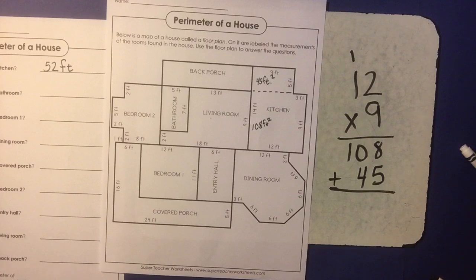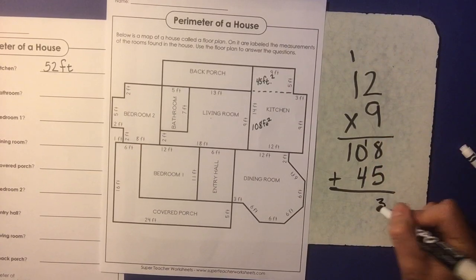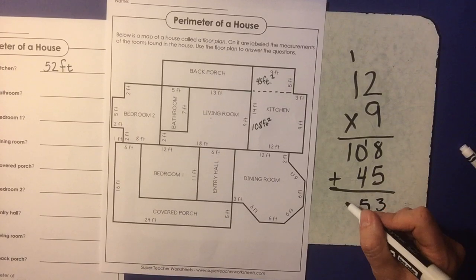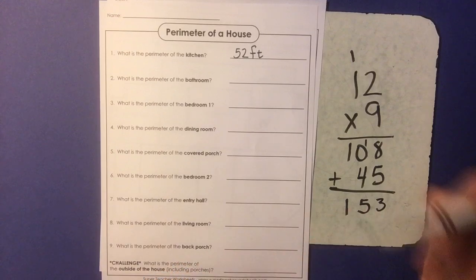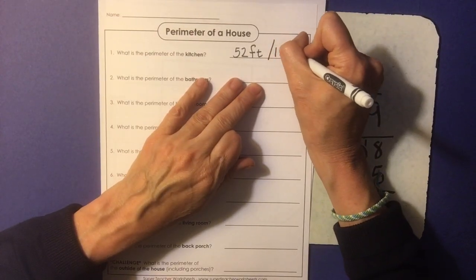So let's see, we have 8 plus 5 is 13. And then 1 plus 4 is 5. Plus 1 is 153. So the area for the kitchen, if I said how big is our kitchen, we'd say it's 153 square feet.